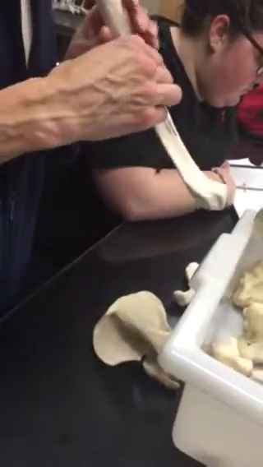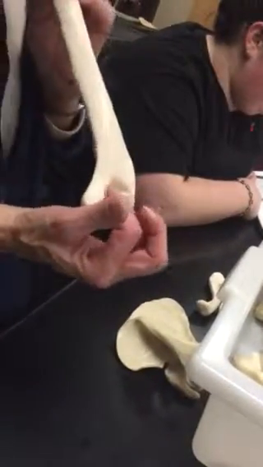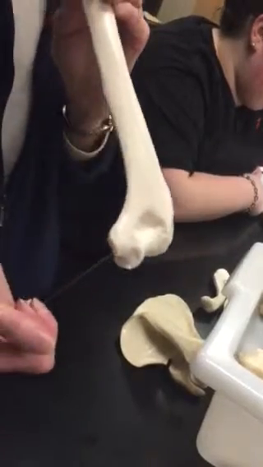Okay? And one more fossa. If we turn the bone around on the back, we have a great big fossa back here. That's the olecranon fossa. That's where your elbow is going to go.